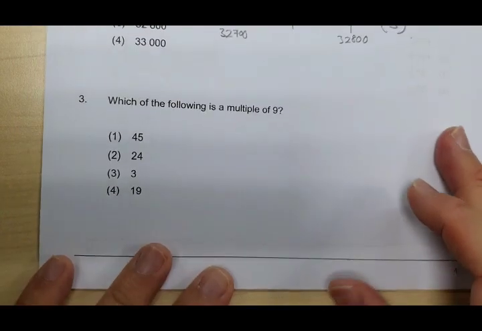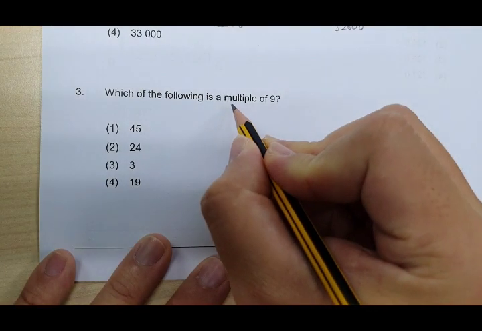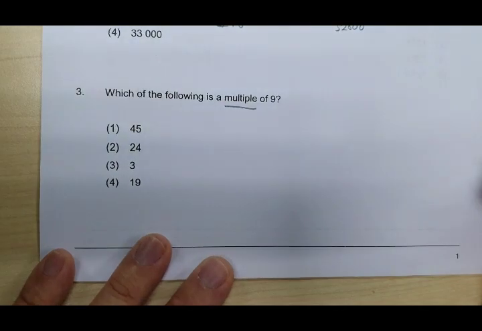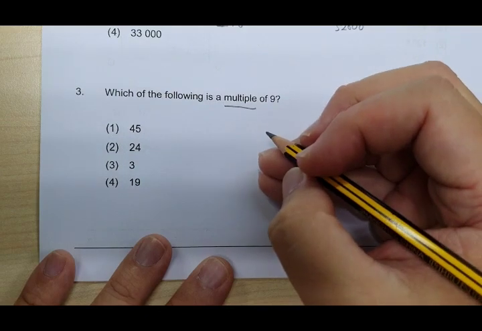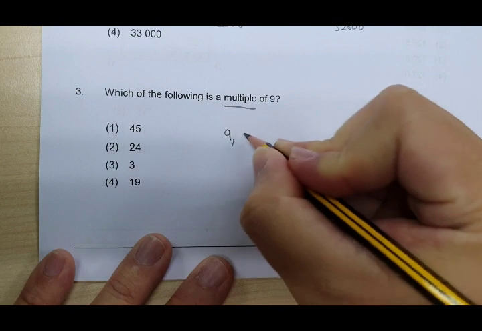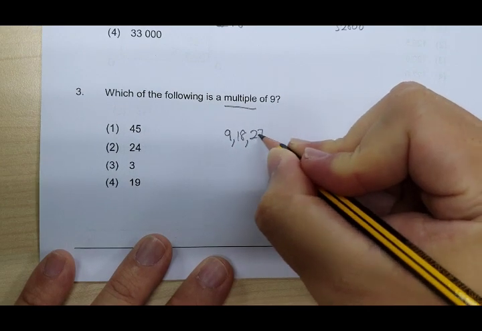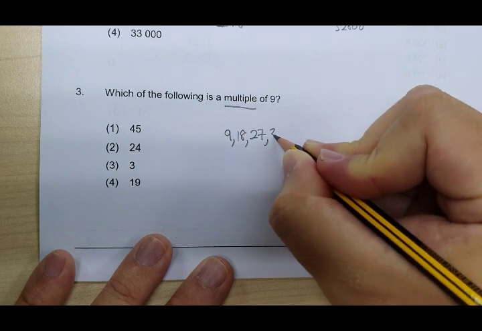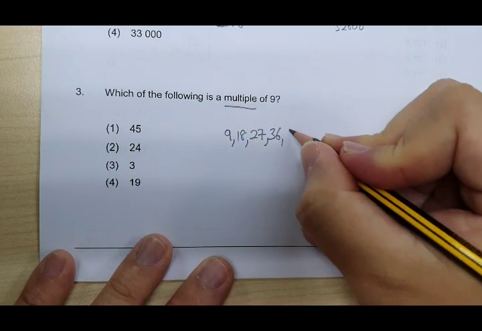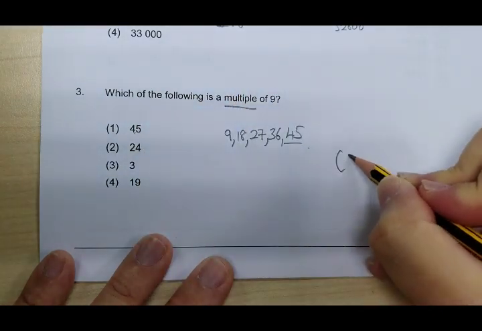Next, we are moving on to question 3. Which of the following is a multiple of 9? Multiple of 9 will be, let's underline the word multiple because there are many students who get confused with multiple and factors. Multiple means your 9 times table. Alright, so let's list down 9. Nope, not here. 18. Nope, not here. Alright, 27. Not here. 36. Nope. 45. Yeah, bingo. Alright, so our answer is number 1.